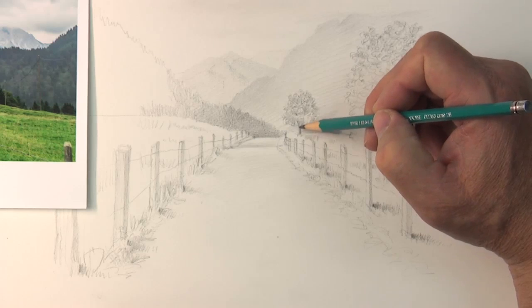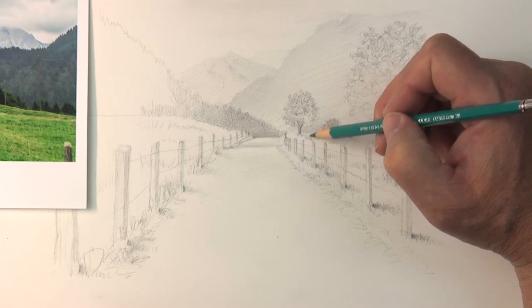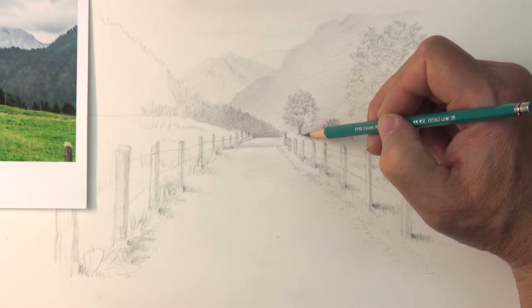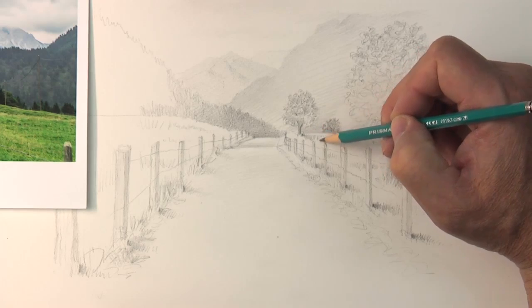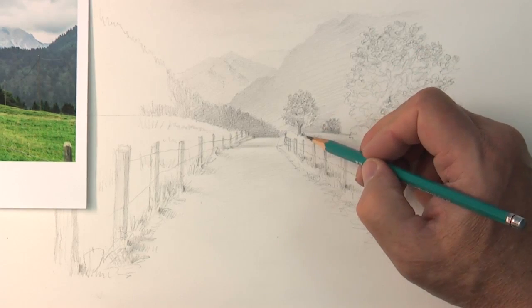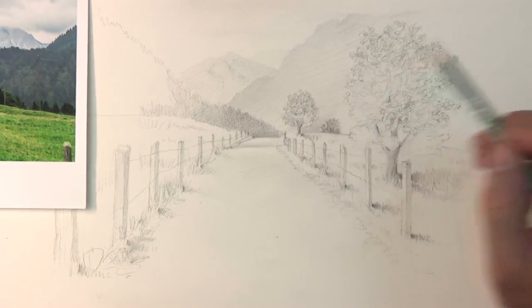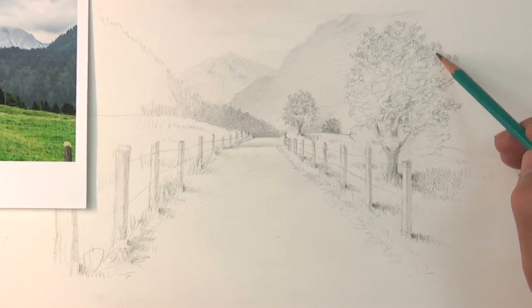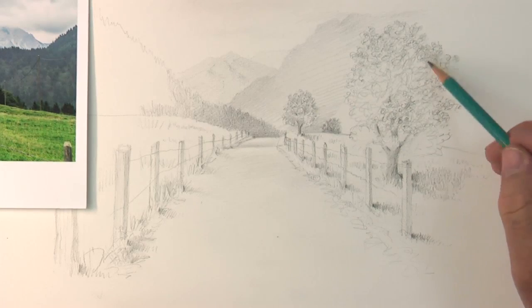Okay, so even though this is farther away, we'll put a little darker side over here, and maybe just a little bit of a shadow over here. Yeah, it looked kind of lumpy, but still, I think you get the idea probably. Now, overall, I probably want to have my leaves on this side be darker than on the other side.